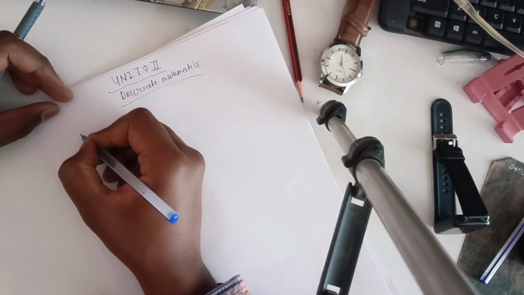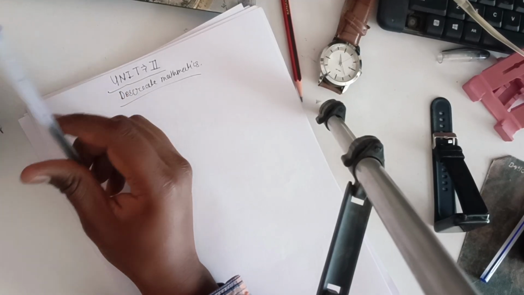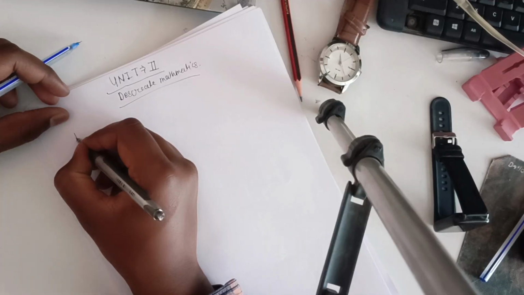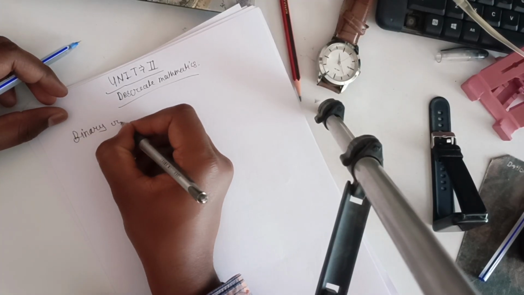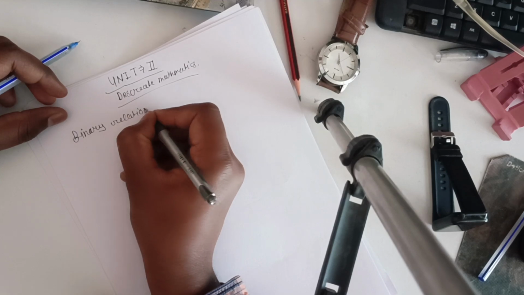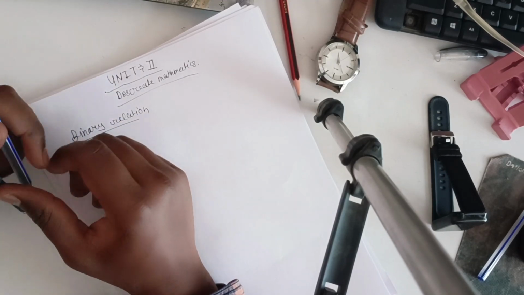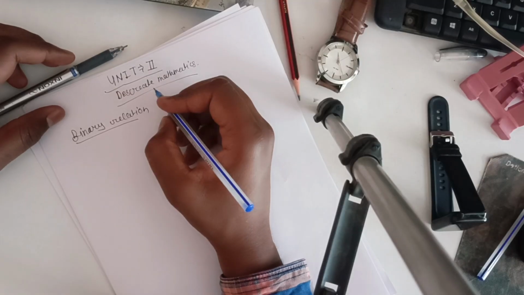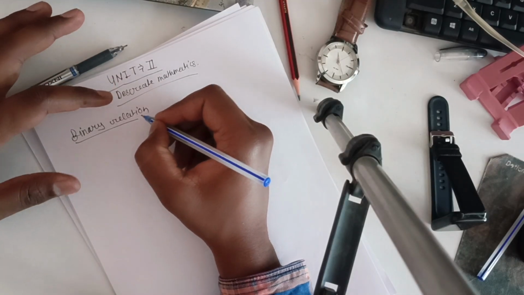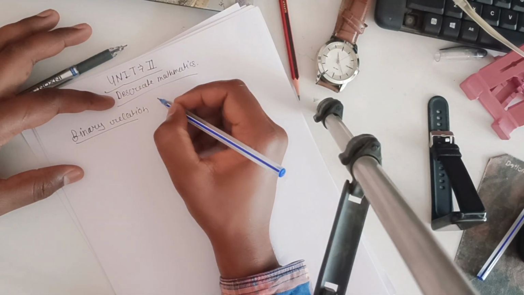Okay, so let's start with binary relation. You all know what is binary relation. Binary means two.